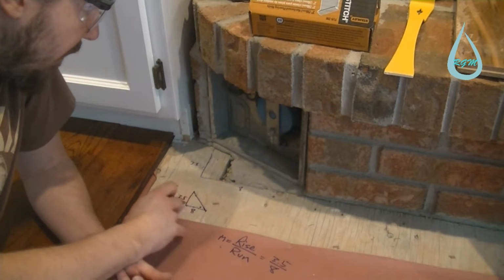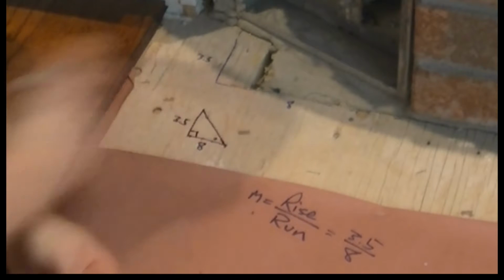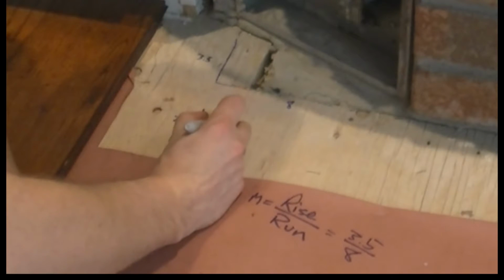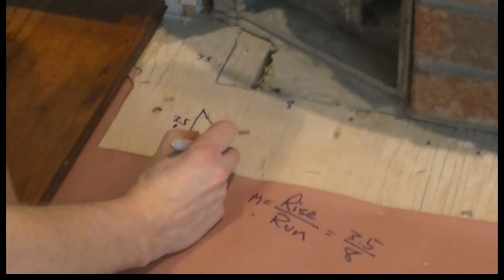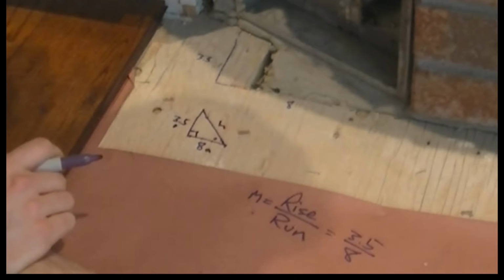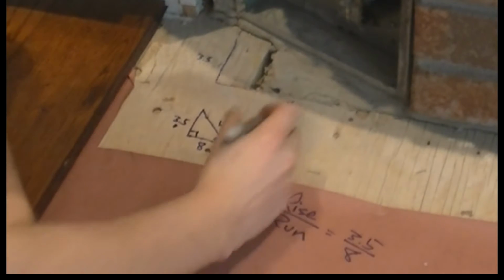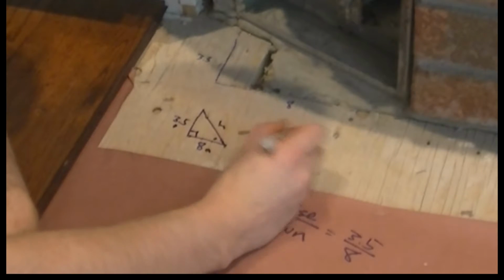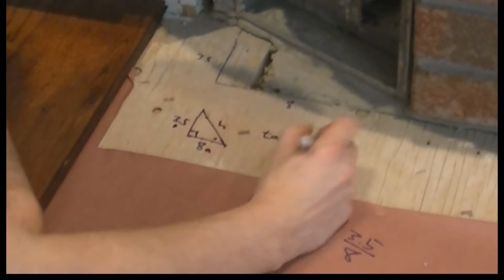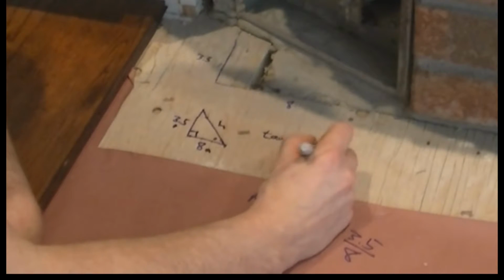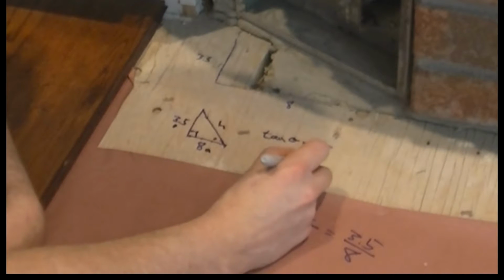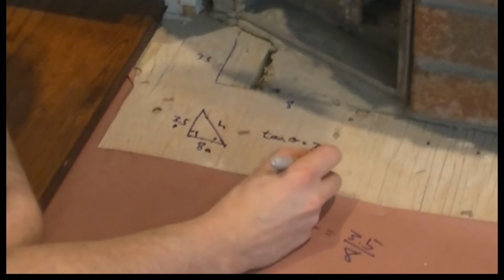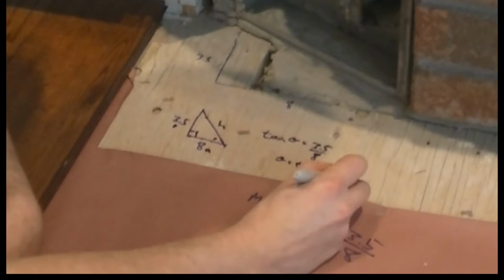So let's see, if we set this up, this is a right triangle here. This is my hypotenuse. From this angle, this is the opposite. This is the adjacent. And so I'm dealing with the opposite and adjacent. I'm going to use tan of my angle is equal to 3.5 over 8. So to figure out the angle, I'm going to do the tan inverse of 3.5 over 8.